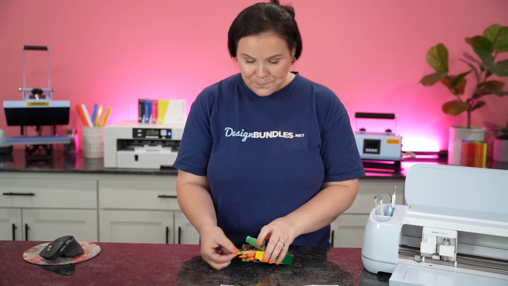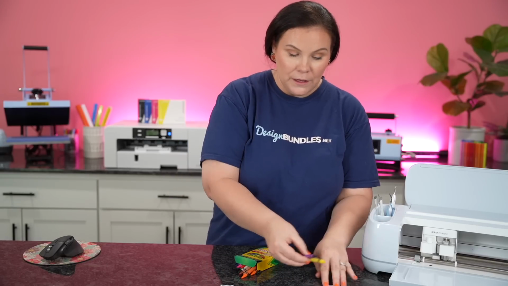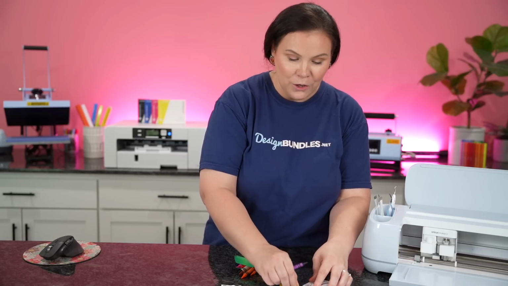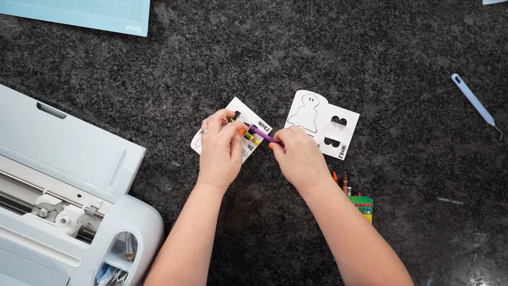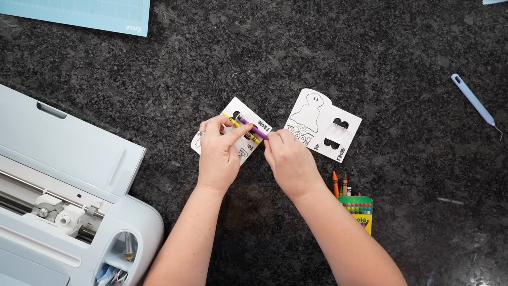So what we're going to do is I'm going to go ahead and put my crayon. So I'm thinking perfectly here that we've got a yellow. Now I want to show you, these are really tight here. So to get these in, I'm just twisting them. So I'm just kind of twisting and then pushing.